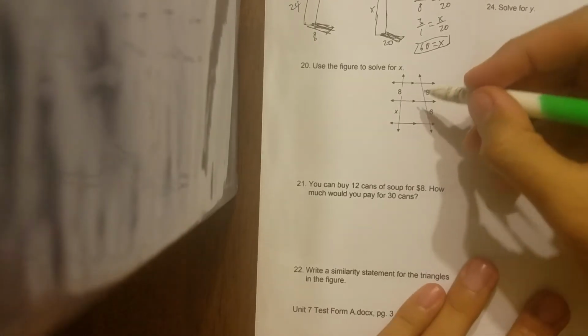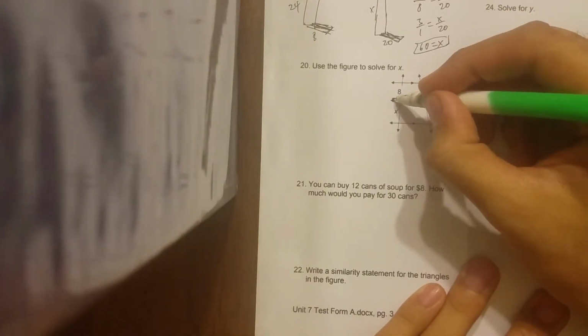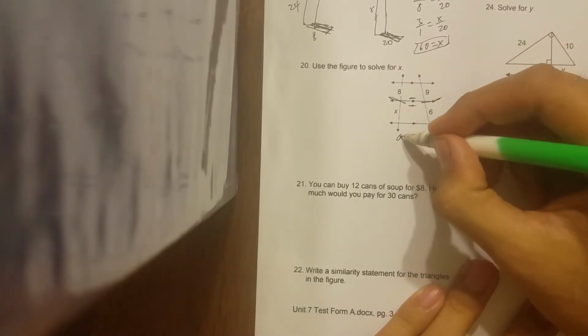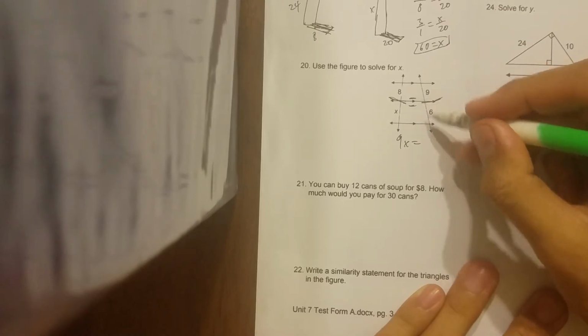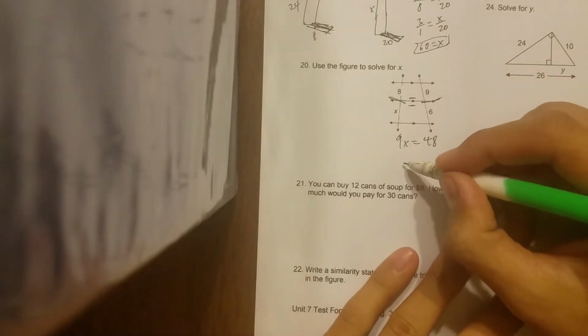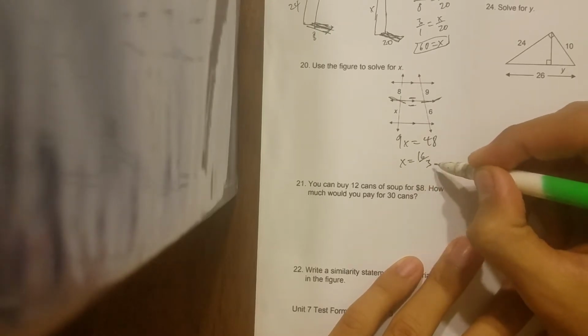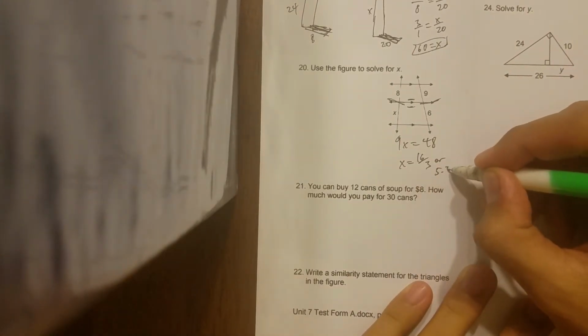Here's an easy one. I'm just going to do it in here. 8 over X equals 9 over 6. So 9X equals 48. 48 divided by 9 is not going to come out as a whole number. So X equals 16 over 3. Or, let's do this again. 5.3 repeating.